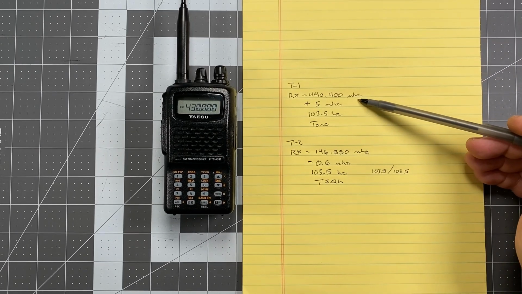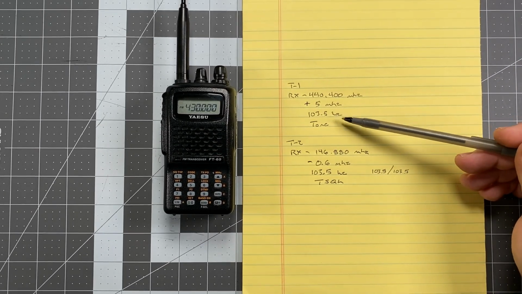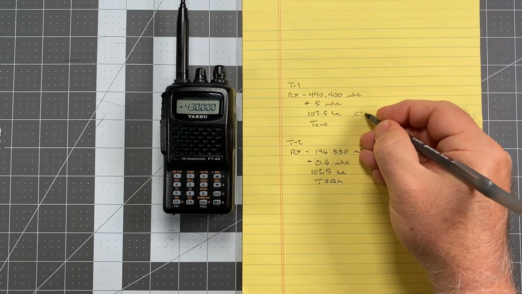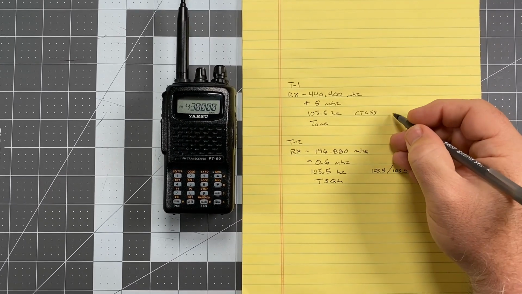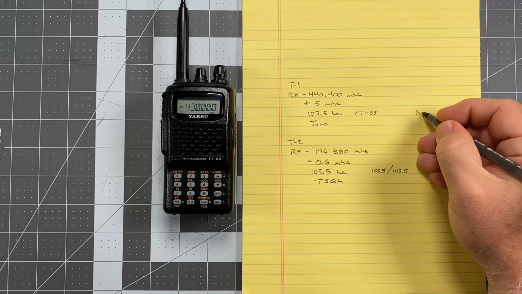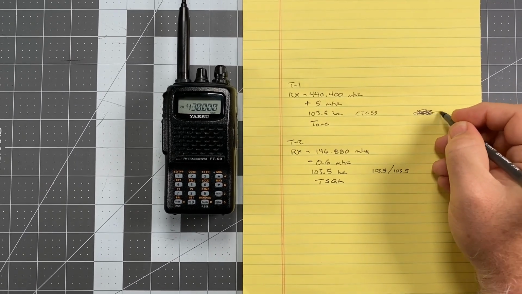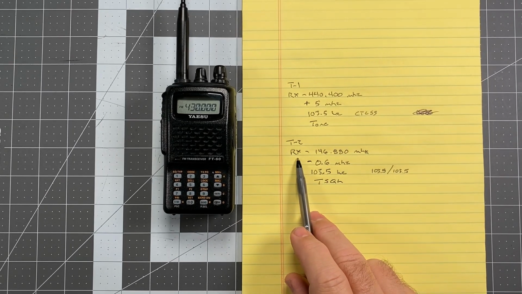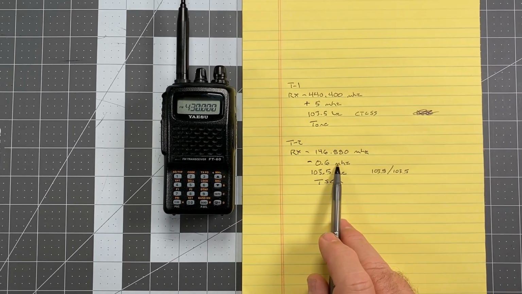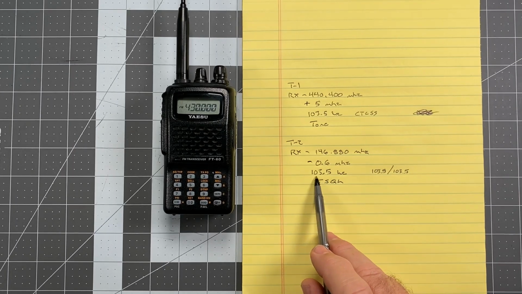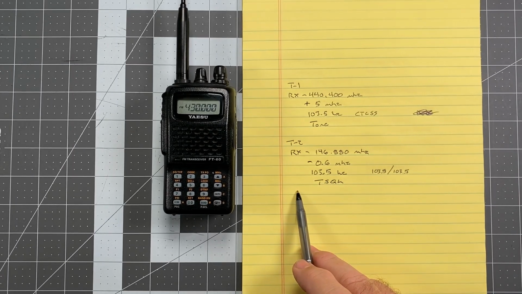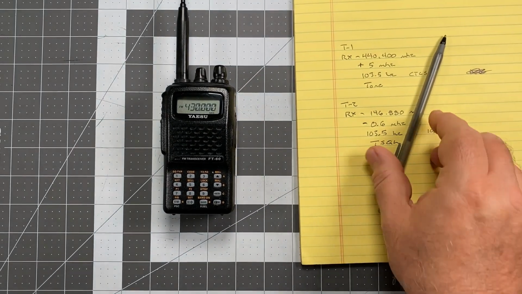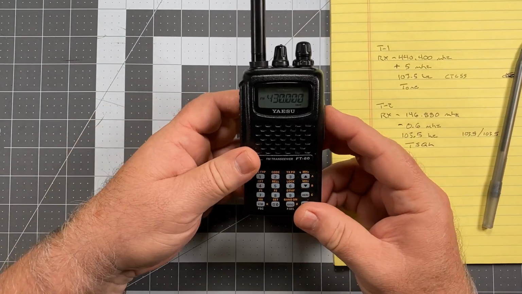So first one, 440.400 plus 5 megahertz offset, 103.5 for my CTCSS tone. Of course, if it was a DCS tone, it might be something like D025, but in this case, that's what we're working with, and that's a tone setup. For the second one, 146.880 minus 0.6, 103.5 hertz CTCSS tone, and TSQL setup. So, knowing that information, I'll show you how simple it is to set this up.